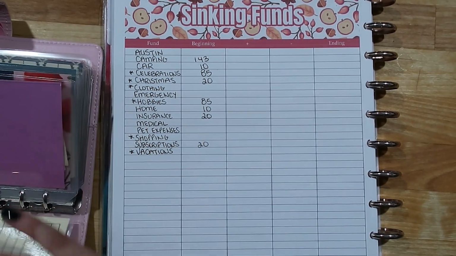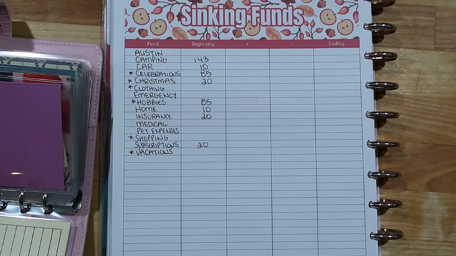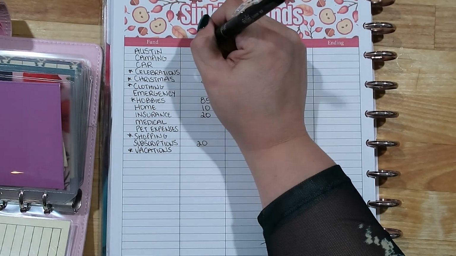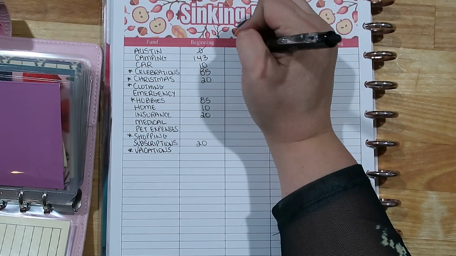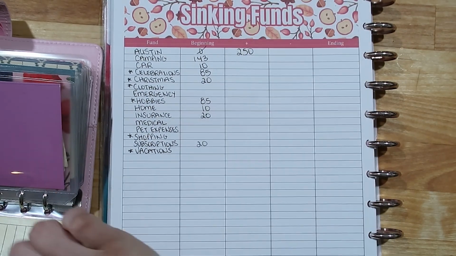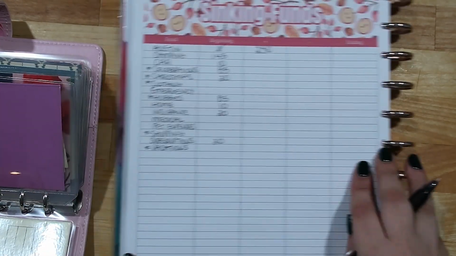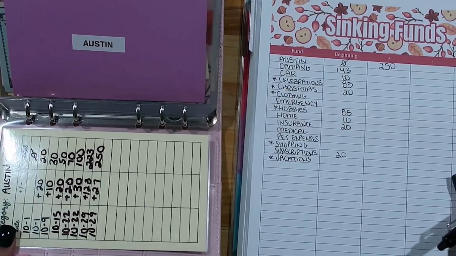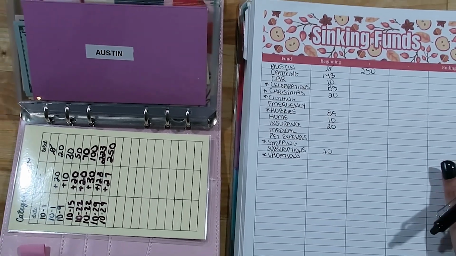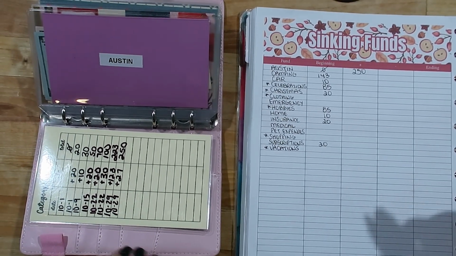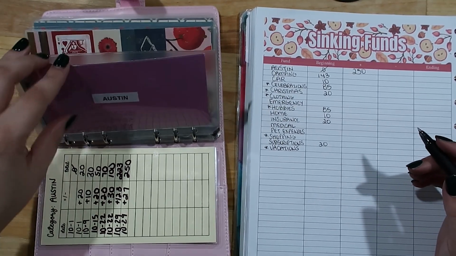So let's do it. Starting with Austin. He started out with 0, which I didn't write in for some reason. We added $250 to Austin, because that's what it's sitting at now. Okay. Camping.